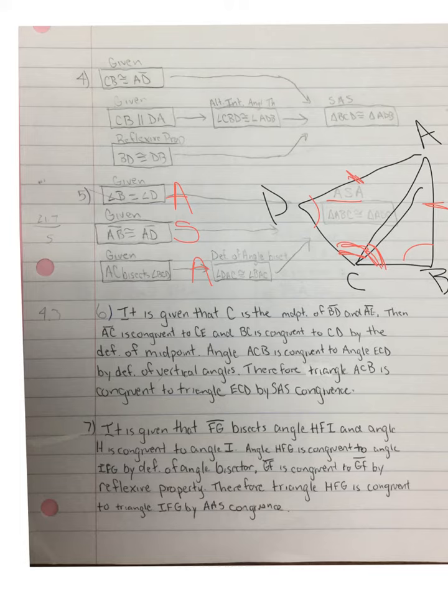Okay? So these proofs are not really as difficult as you may think them to be once you actually write everything down and get into the process. Okay?